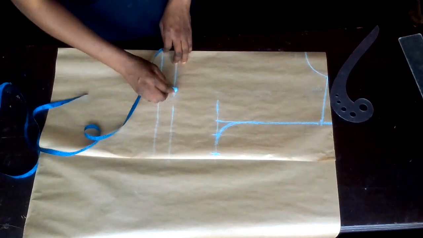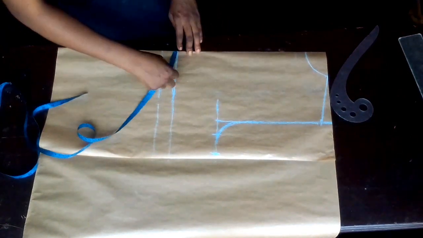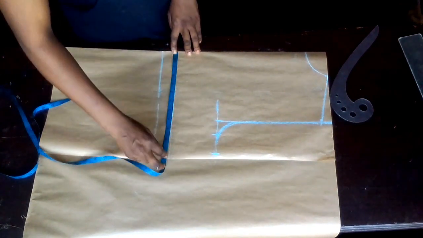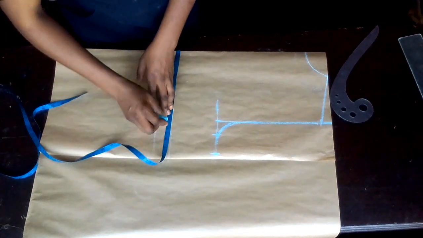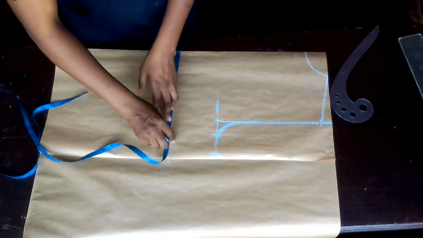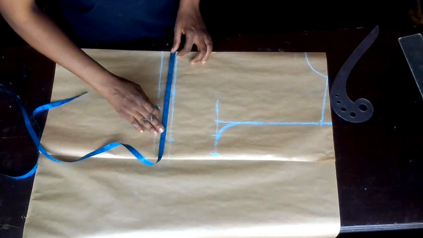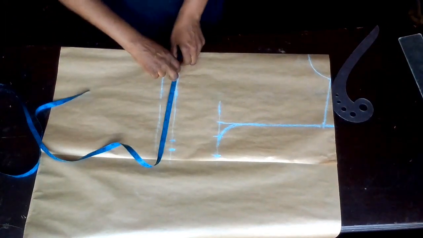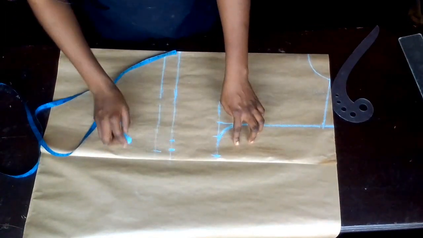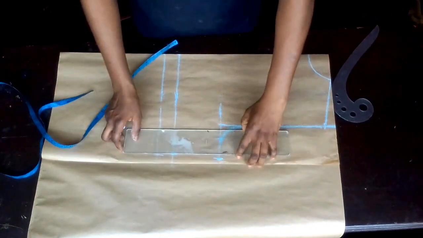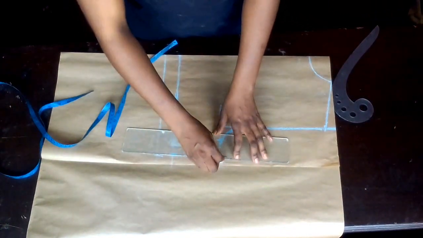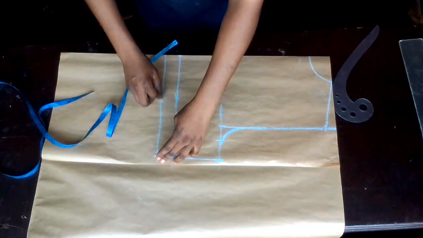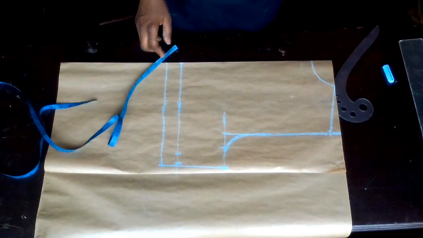So on my waist, my underbust line, my underbust is 32 divided by 4 is 8 inches plus 2 inches seam allowance. This is 8 inches plus 2 inches seam allowance, that give me 10 plus 1 inch, because I'm going to add that to it. So you just connect it like this. So I'm going to cut it out.